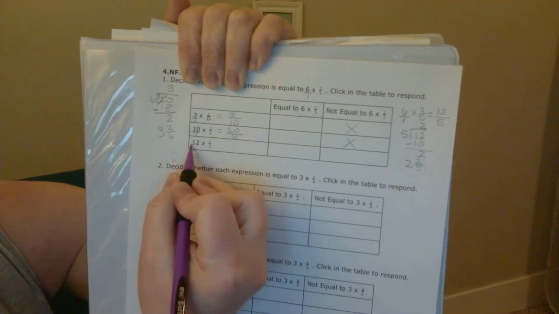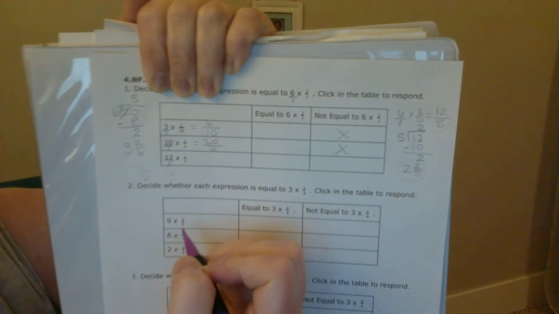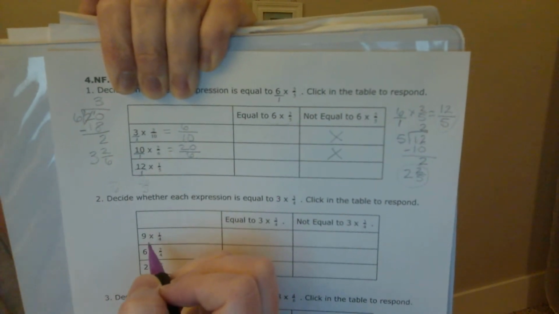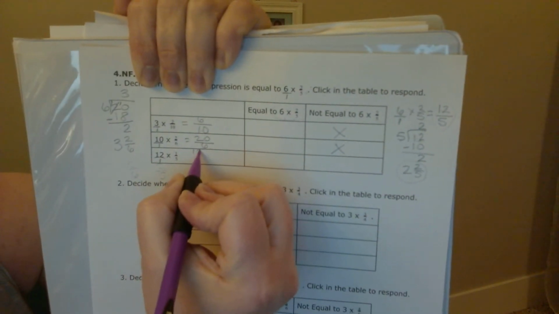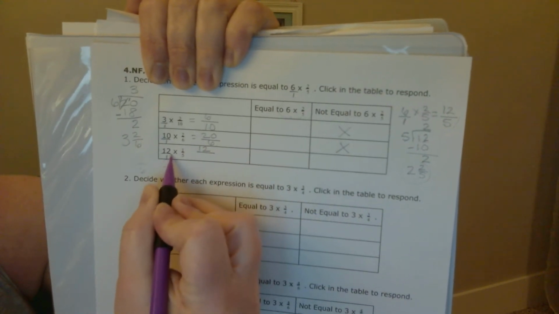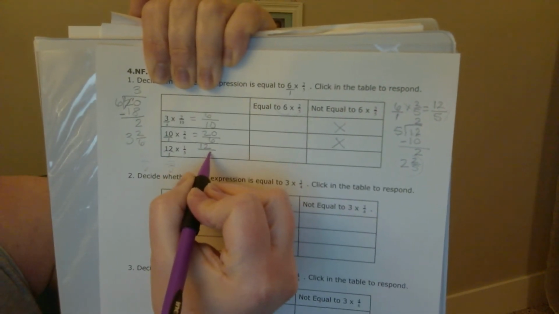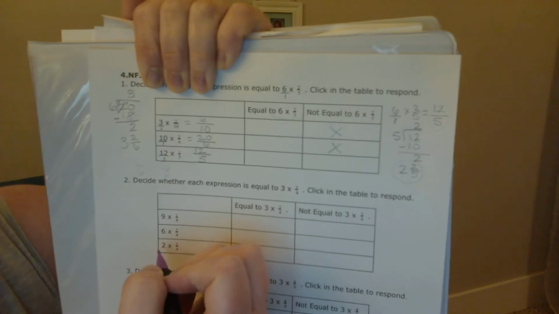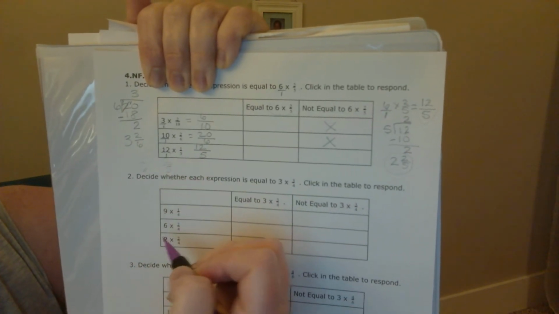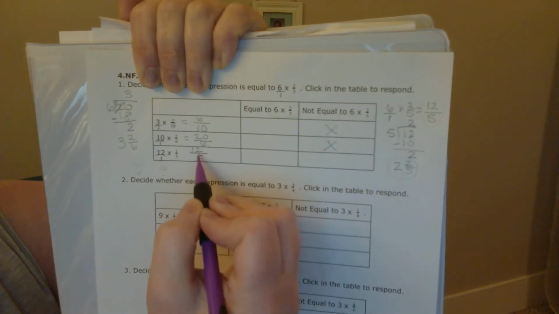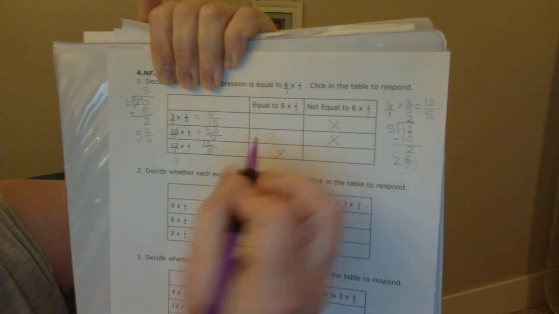12 over 1. The next one, moving on. 12 over 1. 12 times 1 is 12. 1 times 5 is 5. Oh, look at that. That one is equal. 12/5, 12/5. So it is equal. Okay, let's look at the next one.